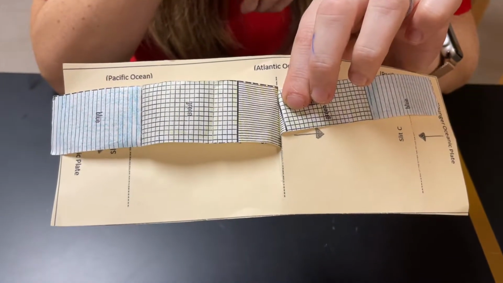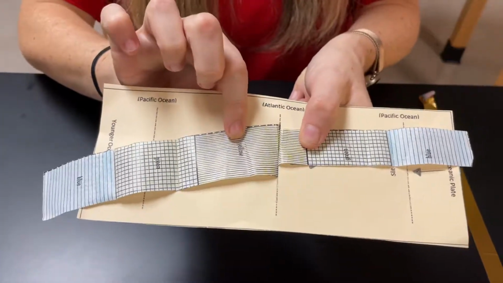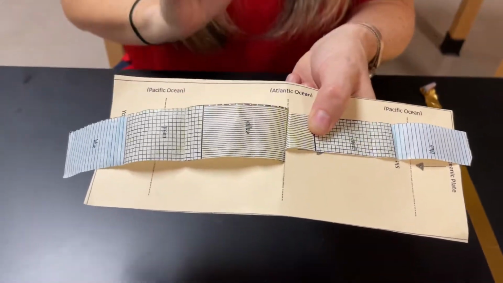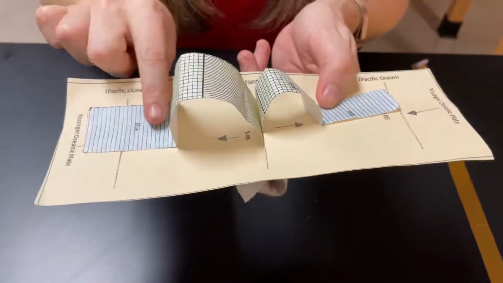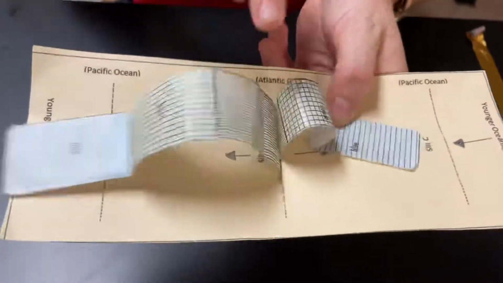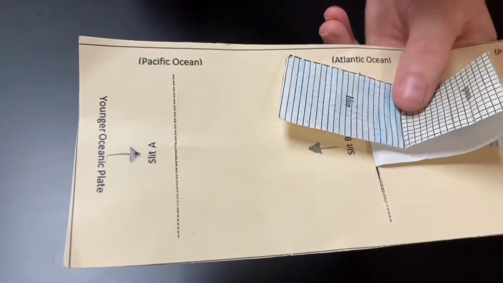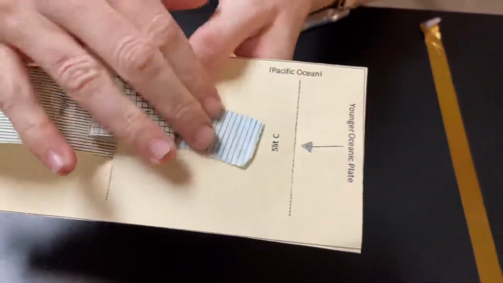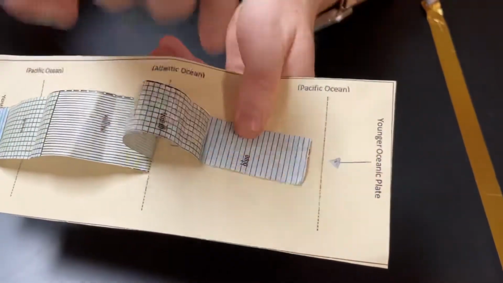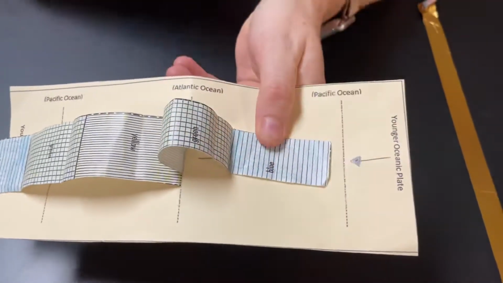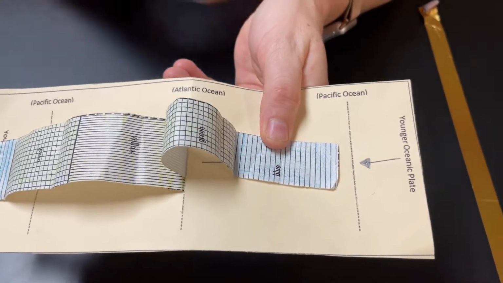Okay, so now we can see our yellow now is our youngest, whereas our blue is the oldest. Okay, so eventually our blue plates may meet another plate. So we can see here at slit C or at slit A. So we'll just focus on slit C. Okay, so as our plate comes together with another plate, so this may be another oceanic plate, or it could be a continental plate.